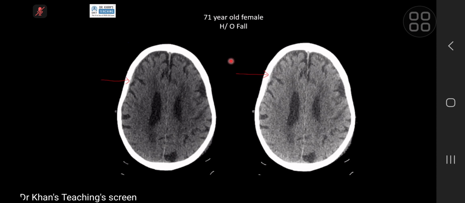Now, this is where it is, where I'm pointing out, very subtle, and this is on the coronal.